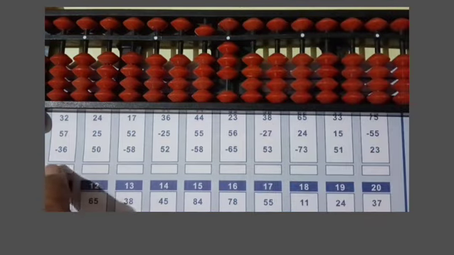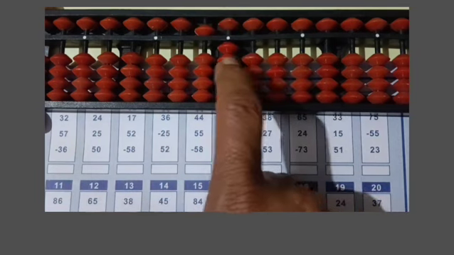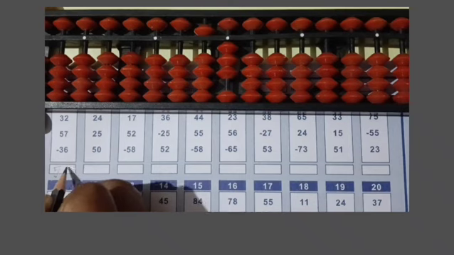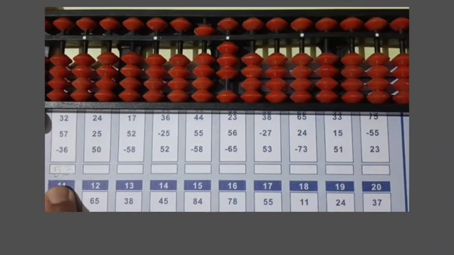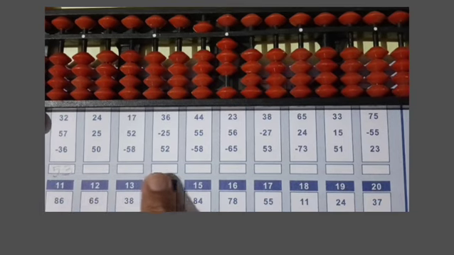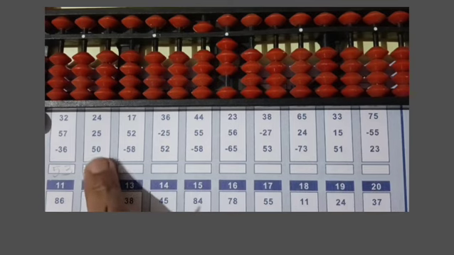Okay, now what answer we got here? This is 5 and here 3, so 53. We have to write here 53. Okay friends, let us see two more sums, and then remaining you have to practice yourself. Okay, now let us see this one, second one.